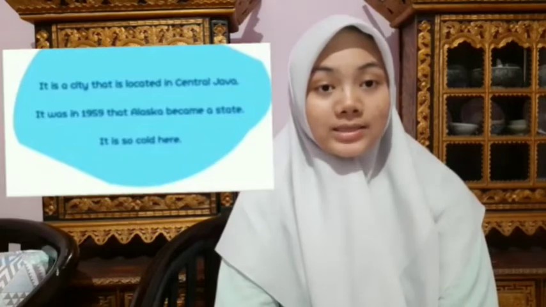Second, it was in 1959 that Alaska became a state. Right there, you use past tense, so you use was. Why was? Because it is past tense. Next, it is so cold here. Right there, so cold is an adjective, so you use is as the to be.